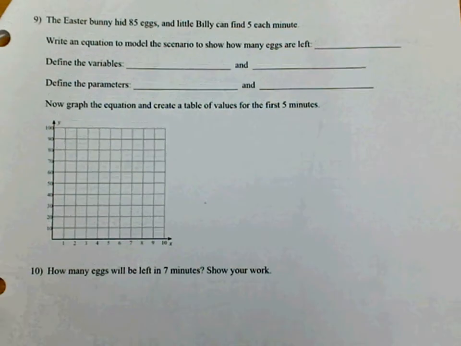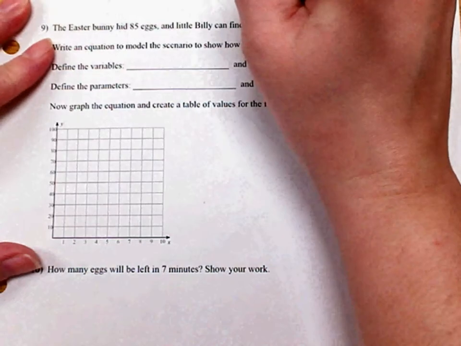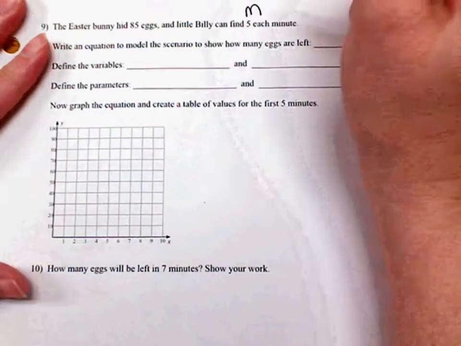Okay. All right. The Easter Bunny hid 85 eggs, and little Billy can find 5 each minute. So which one is happening over and over again, Dashe? Yeah, 5. The 5 is going to be your M because it's happening over and over again, and your 85 is going to be your B.